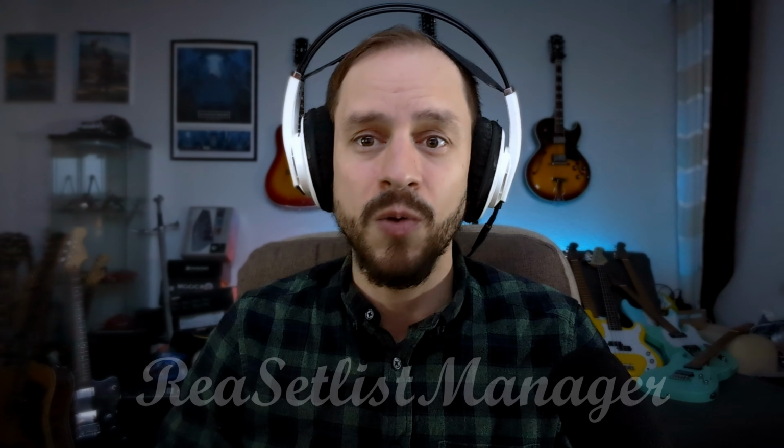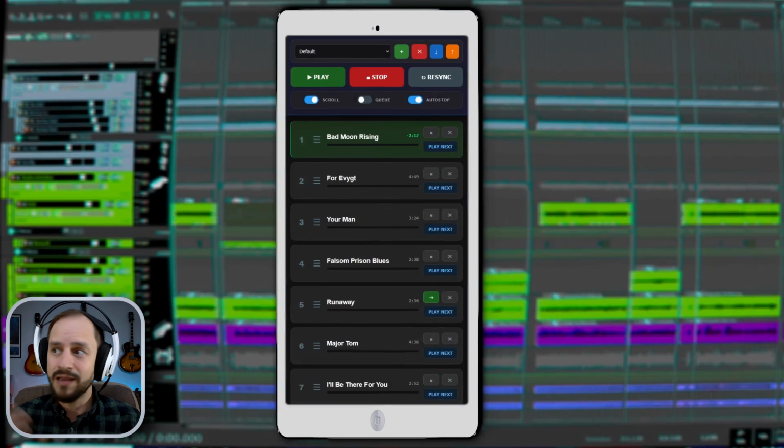will change your workflow. So what I did is I looked at setlist managers, both paid, subscription-based, and I wanted something that is way more simple and free forever and open source. So I programmed something called ReaSetlistManager. What is ReaSetlistManager? I'll show you. So this is the interface.